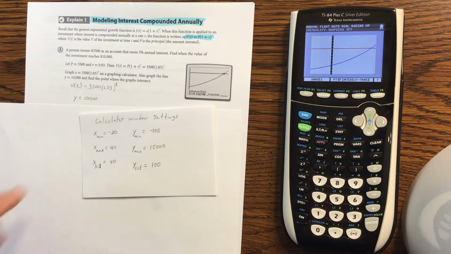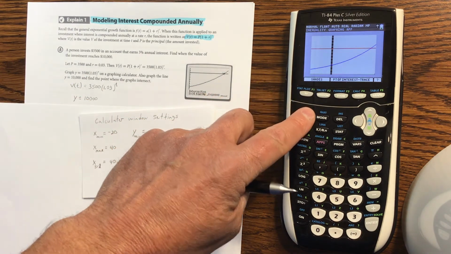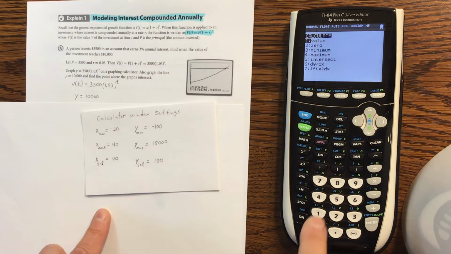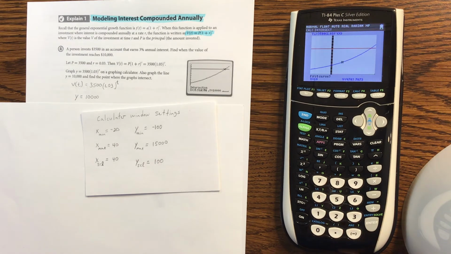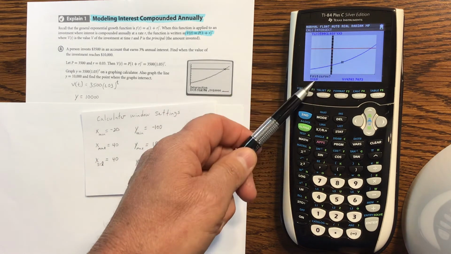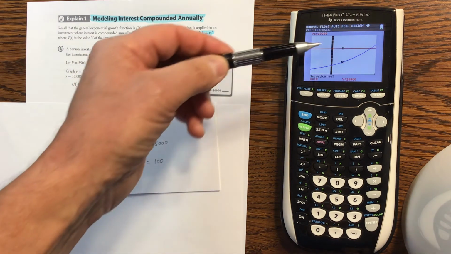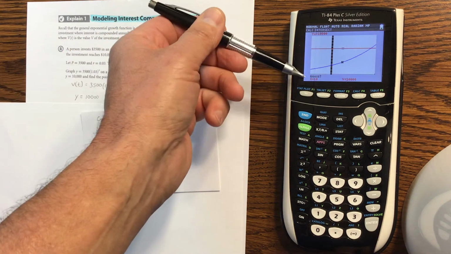Okay? Now this one goes back to page 1 of your handouts. It's very easy. Go second, trace. You want to hit the number 5 or the one that says intersect. Then you're going to look at your screen. You've got a blinking light on the first curve, which is the blue one. You hit enter. Then you get a blinking cursor at the second equation. Now it says we want to make a guess.